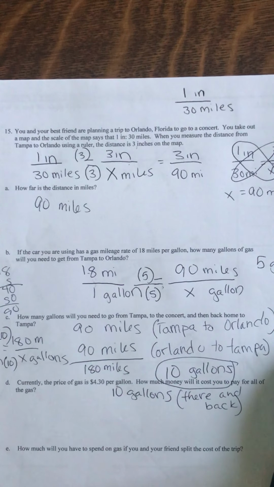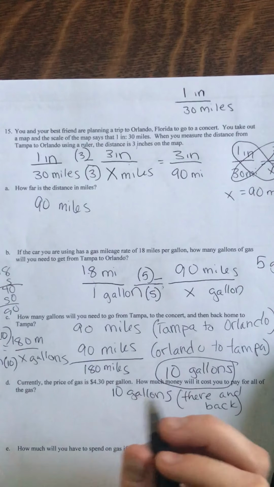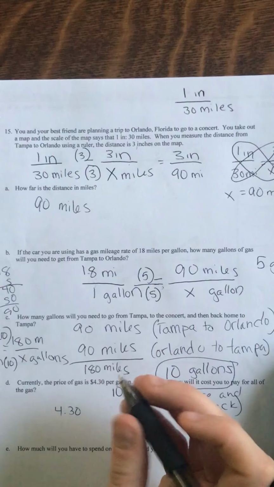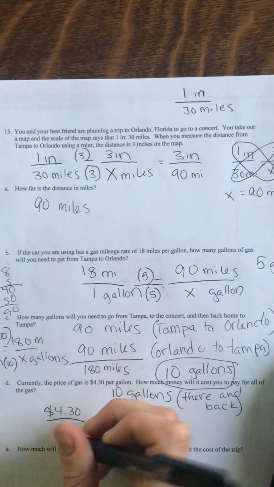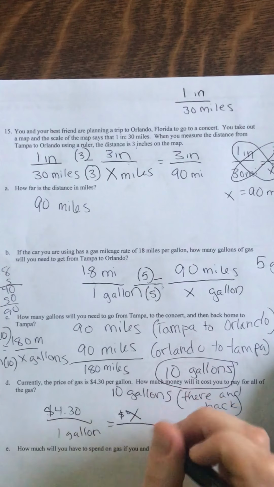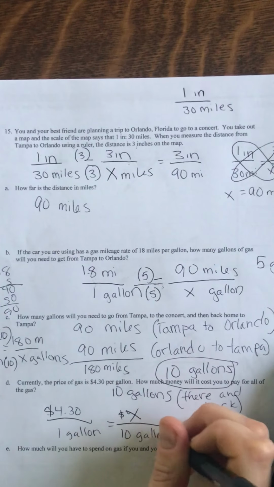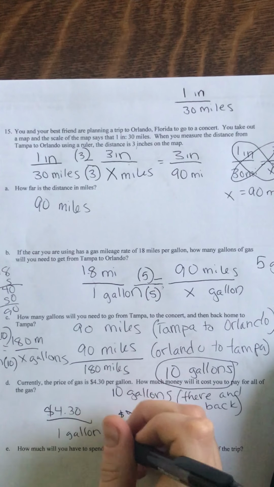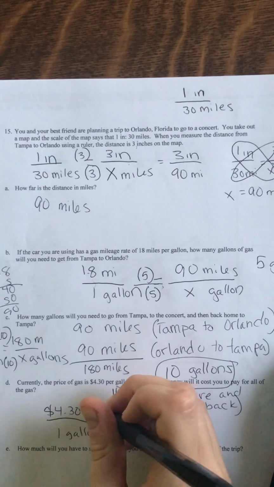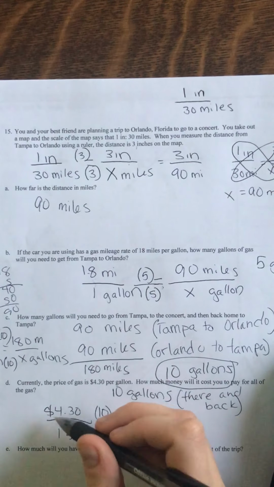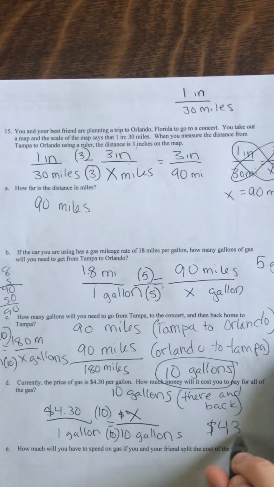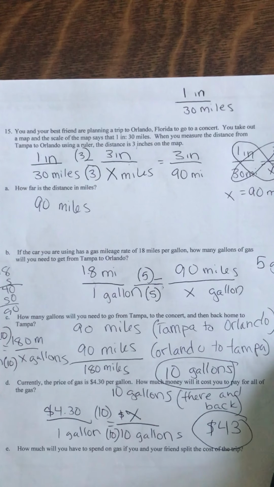And if the current price per gallon is $4.30, I would need to find out, I'm setting up my proportion, $4.30 over 1 gallon equals X dollars over 10 gallons. Well, to get from 1 gallon to 10 gallons, I go up by 10. My scale factor is 10, so I have to multiply this by 10. And I get the amount of money for the entire trip is $43. And again, my scale factor is 10.